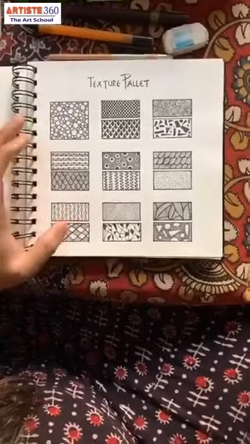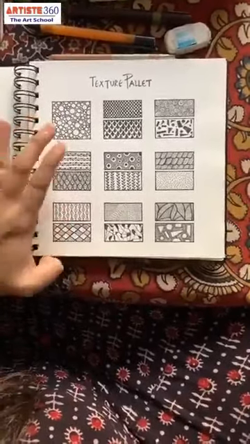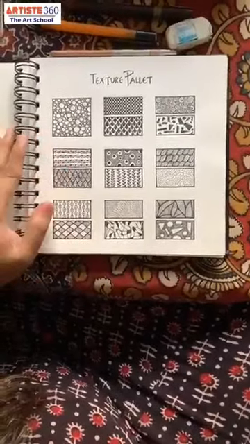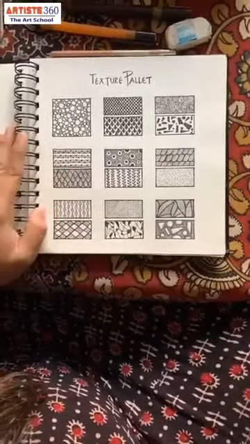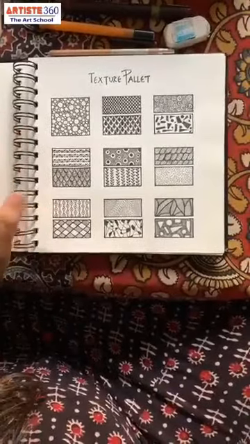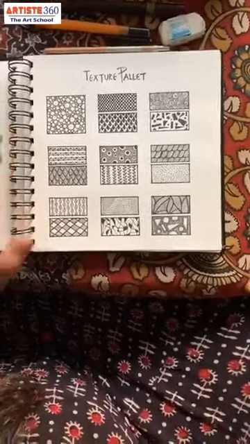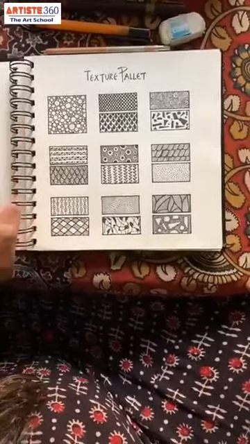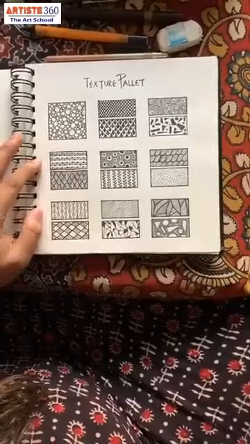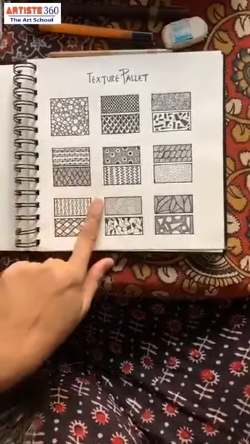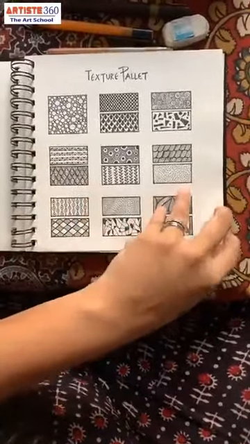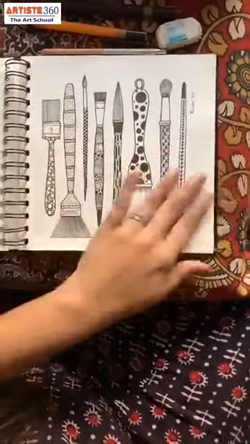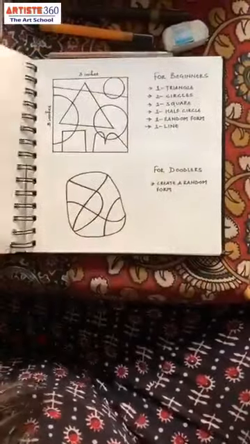I suggest you all take a screenshot of this so that this remains with you, and you can use these textures for your own personal doodles. I would also request you all to make a personal texture palette of your own, create textures which you can relate to, which you can have fun doodling. So this is your first step.